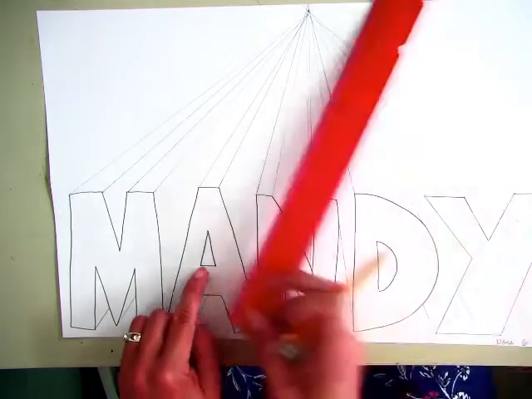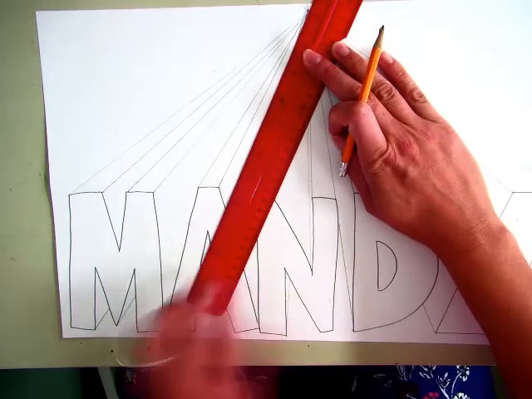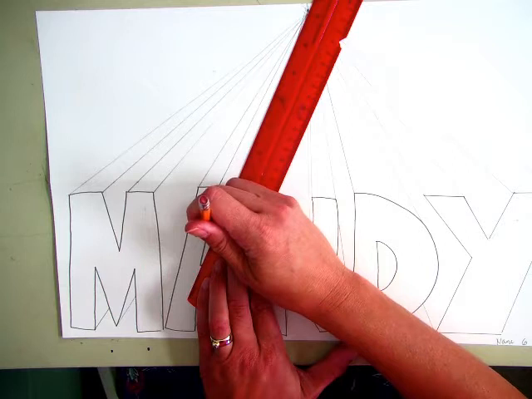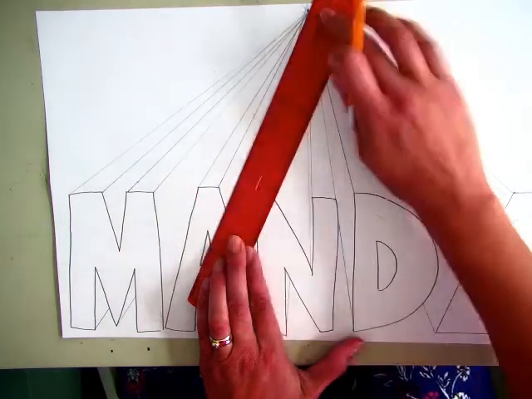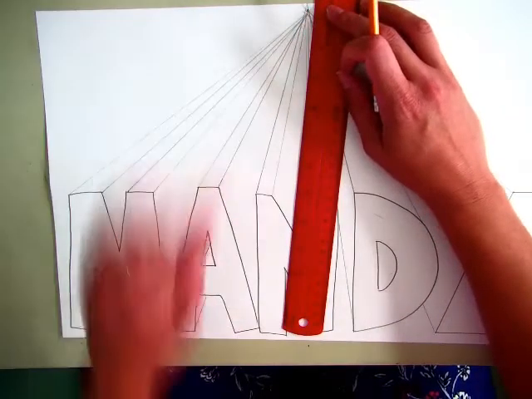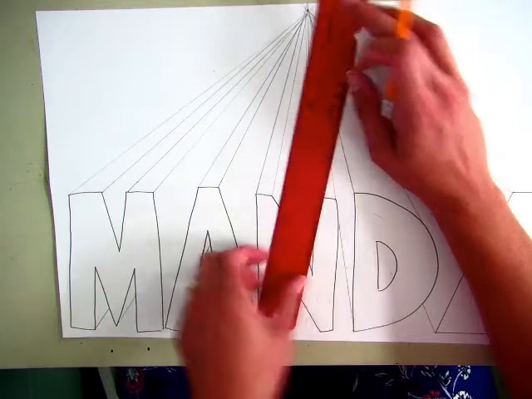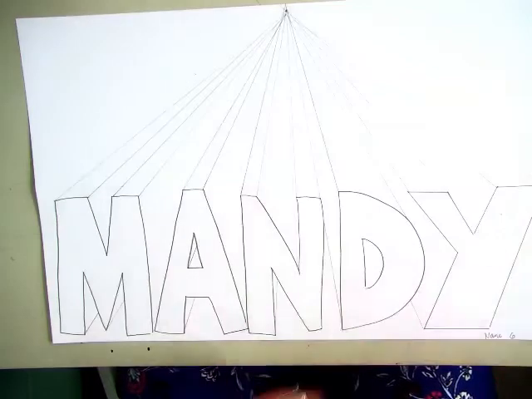One I forgot to check was the inside of my A, so I'm going to go back. It does show, so I'm going to draw that line in, but I'm not going to go any further because I don't want it to draw through my letter. And that is where we will stop for today.